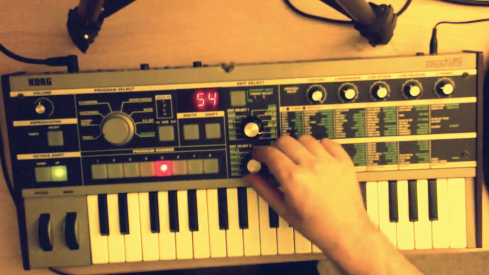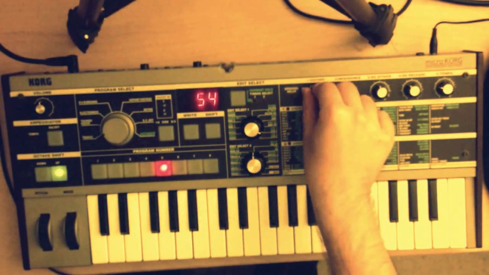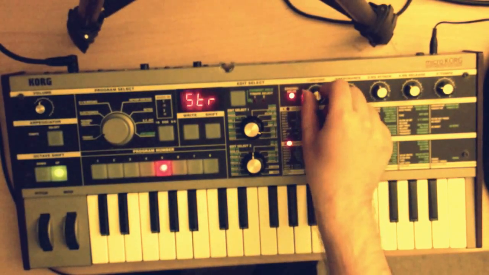The next feature is delay. Now, some of these delays I will not be able to demonstrate exactly how they work because I'm recording the synth in mono, and some of them have sort of stereo features.